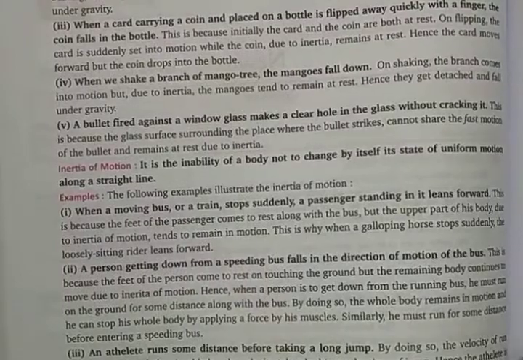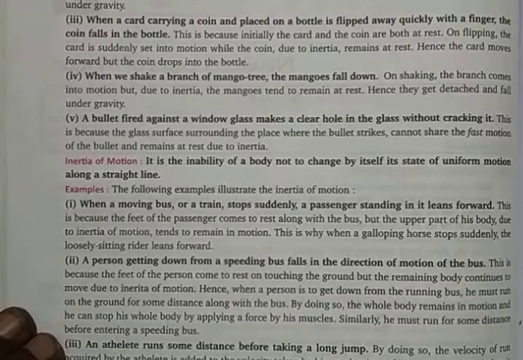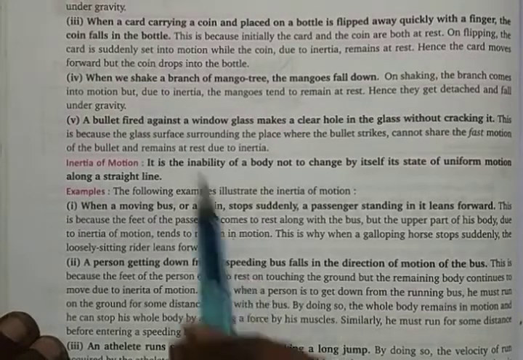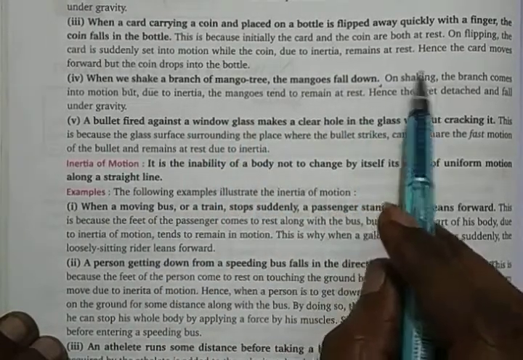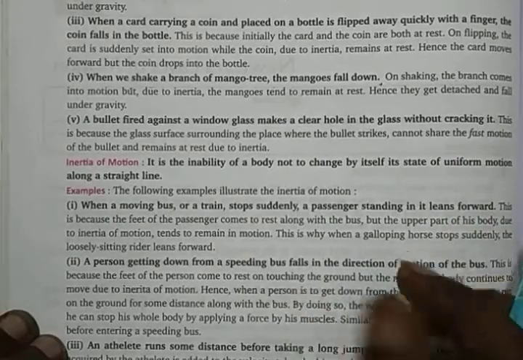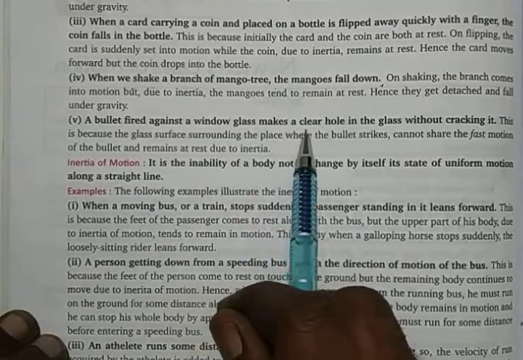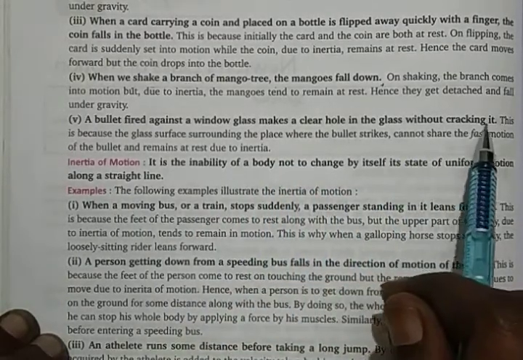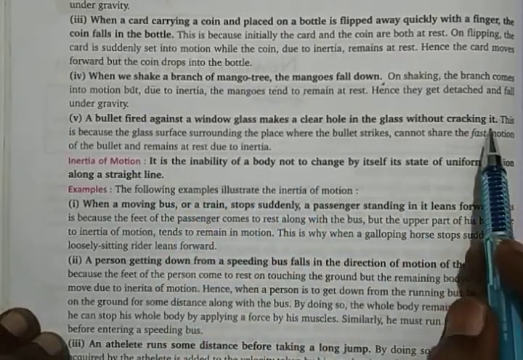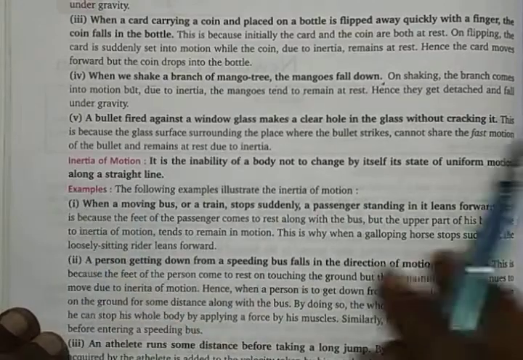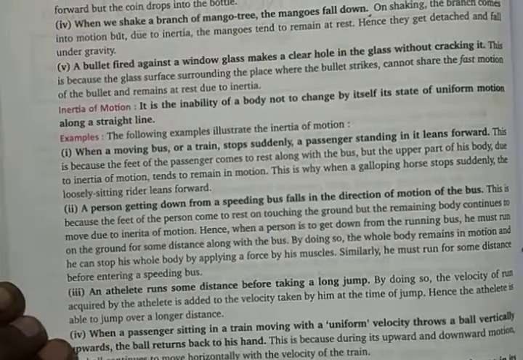And then in the mango season, you wanted to take some mangoes from the tree. You are unable to climb up, so you start shaking the branches. And when you shake the branches of the mango tree, the mango falls down because it gets disconnected. It wanted to be at the state of rest, so it just disconnected and falls down. A bullet fired against the window glass makes a clear hole in the glass without cracking it. Sometimes it just passes inside because it is the state of rest it wanted to maintain, so it just goes inside without cracking everything.